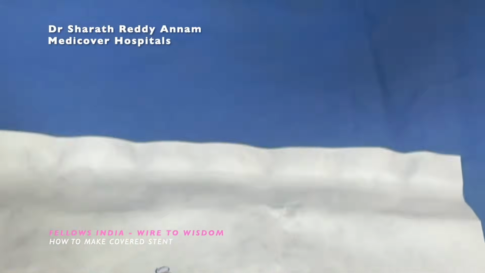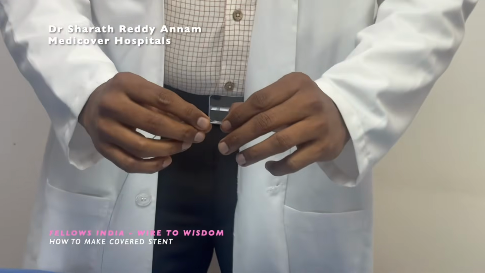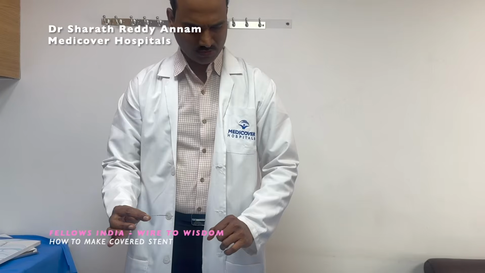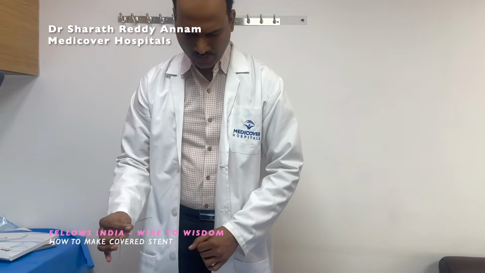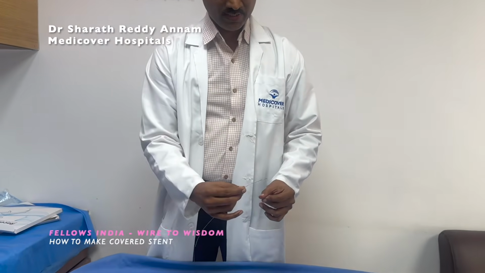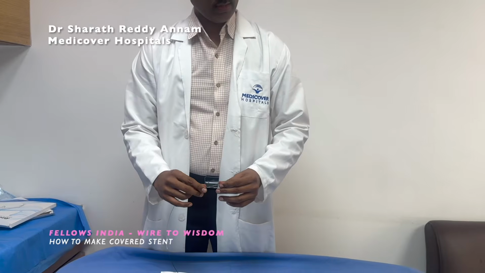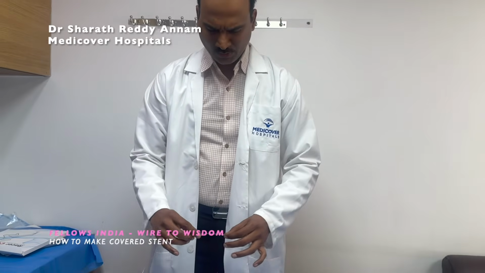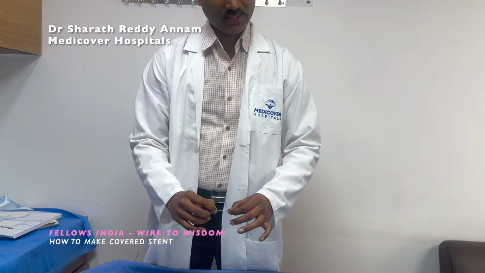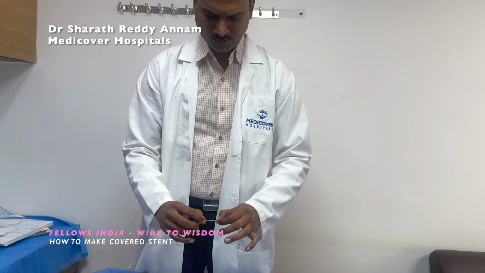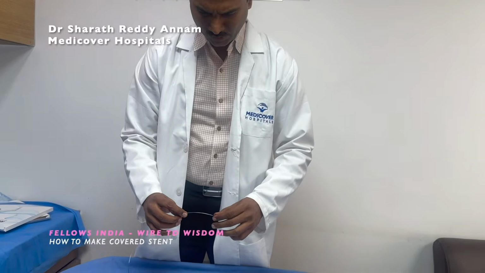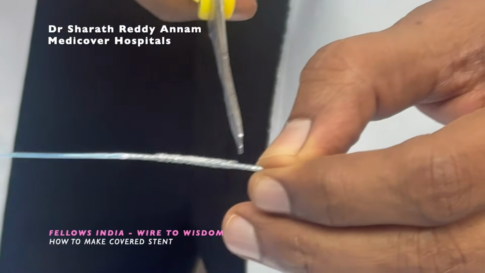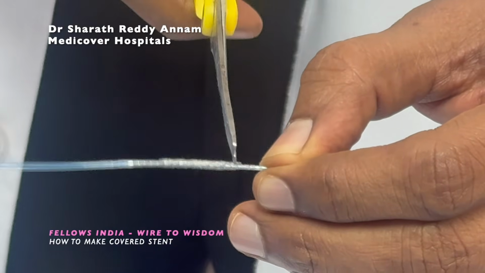Now the covered stent is done for us. So this acts as a covered stent. You can introduce this on your PTCA wire, and you take it to the target lesion where you want to deploy. But what you have to make sure is that the covered portion is only the outer stent.